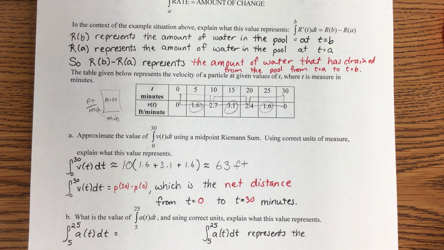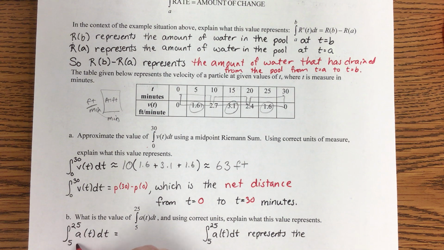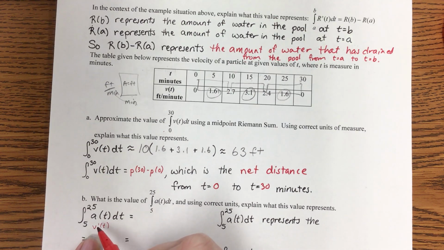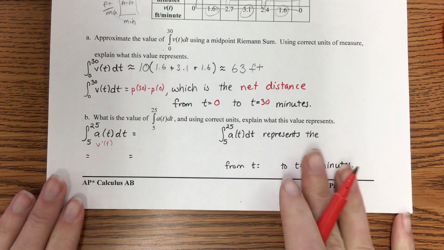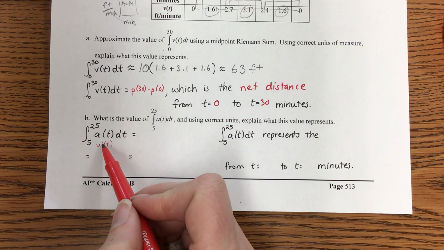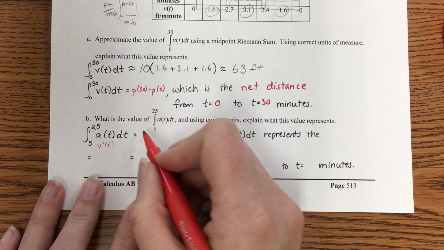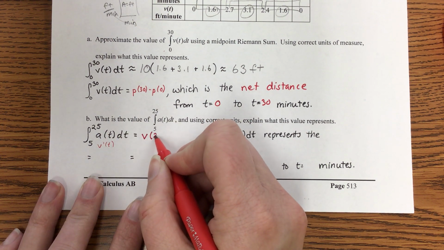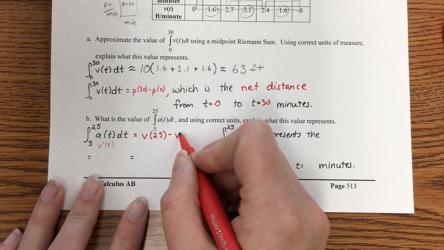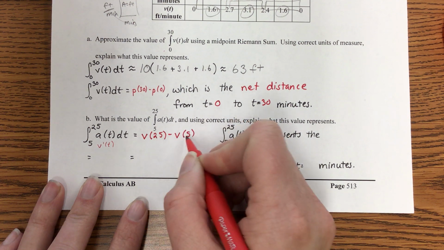Okay, a of t is the derivative of v of t, right? So if this thing right here is the same thing as v prime of t, the integral gets rid of the derivative symbol. I'll scoot that up. The integral gets rid of that derivative symbol, and we're just left with v. Now, since we have numbers 5 and 25, this will be v of 25 minus v of 5, top one minus bottom one.